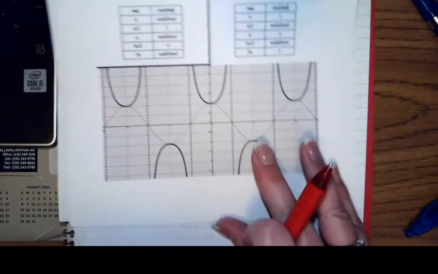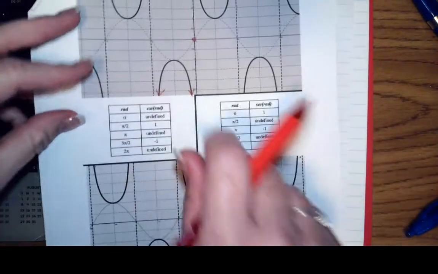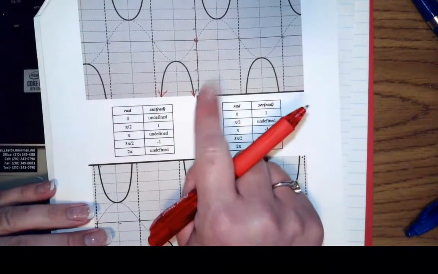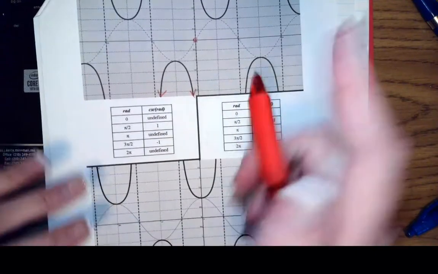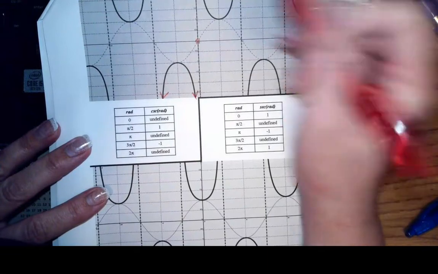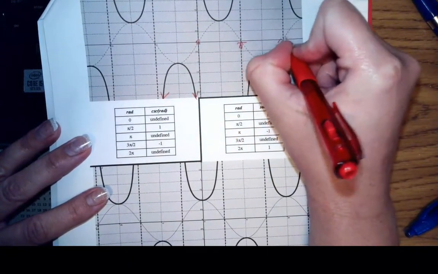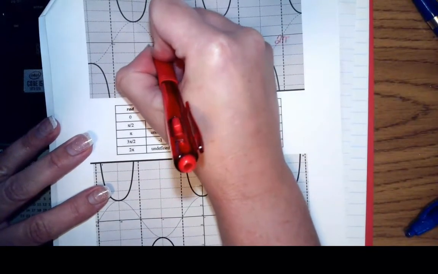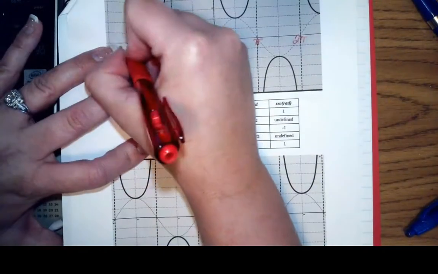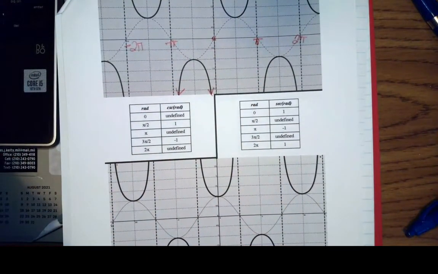So again, now that we've kind of looked at this, oh, hang on, back up the truck. We've got to look at asymptotes. So where are these asymptotes? I've got asymptotes at 0. I've got one at pi. I've got one at 2 pi. I've got one at negative pi. I've got one at negative 2 pi. So I have asymptotes at integer multiples of pi.